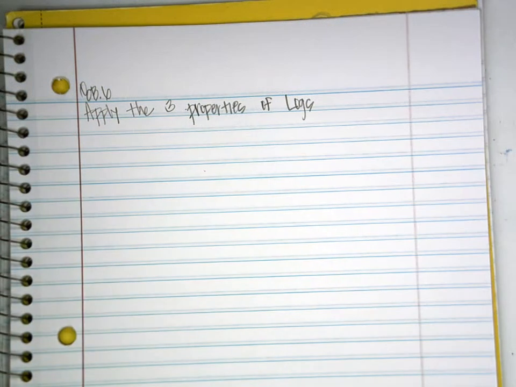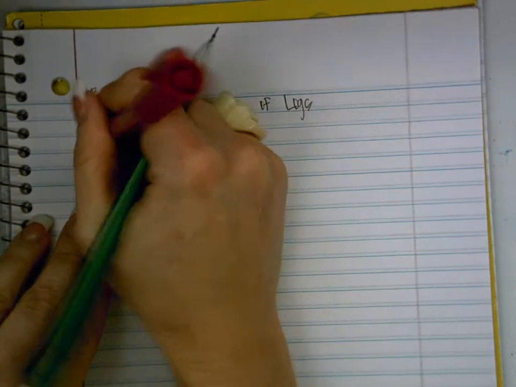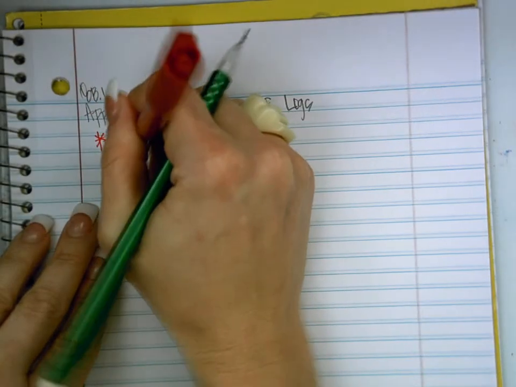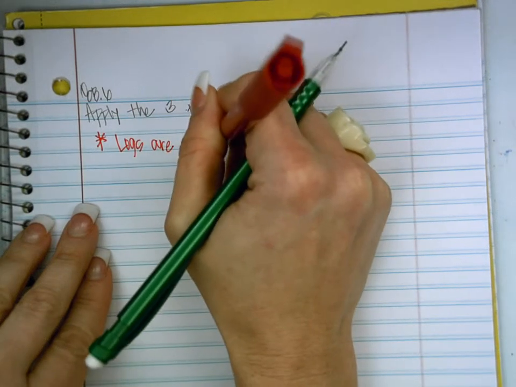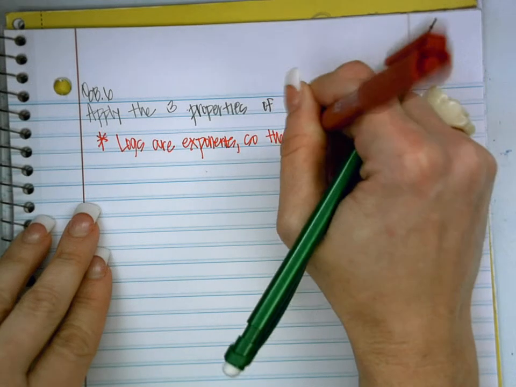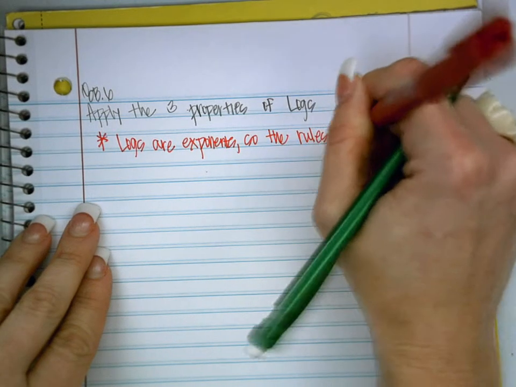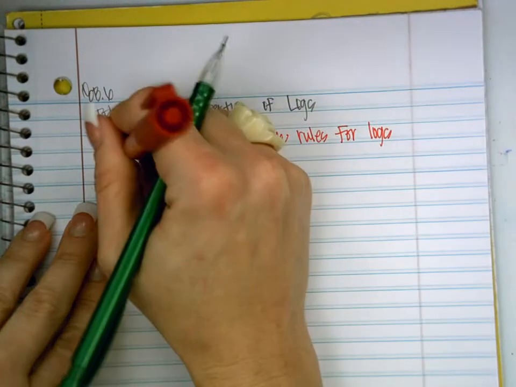When we are talking about logs, what are they basically? Logs are just another way to write what type of problems? Exponents, okay? So I want you to be thinking of, since logs are exactly the same as exponents, logs are exponents. So the rules for logs are the same as those for exponents.